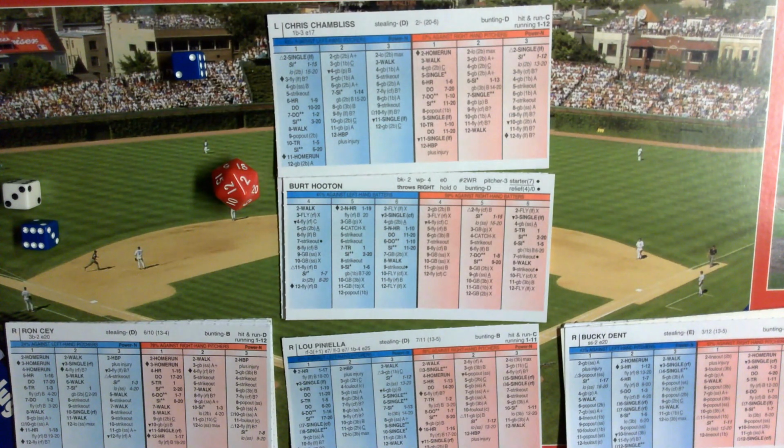12 is a PO, and an 8 and an 11 is a blank. So a PO is the batter pops out to the catcher. And that's the third out. So Chambliss is stranded at second. Yanks did get one hit. However, after two, it's the Dodgers 4 and the Yankees 0.